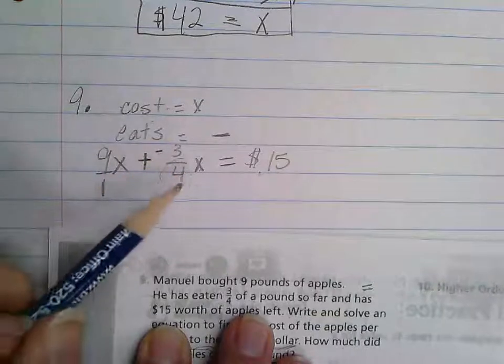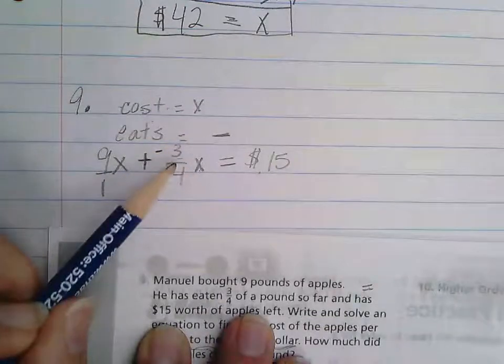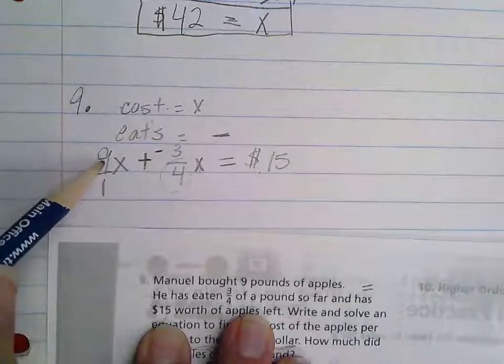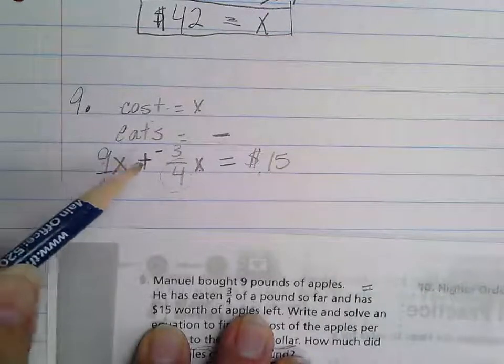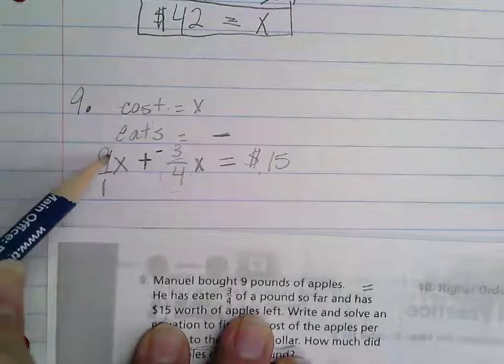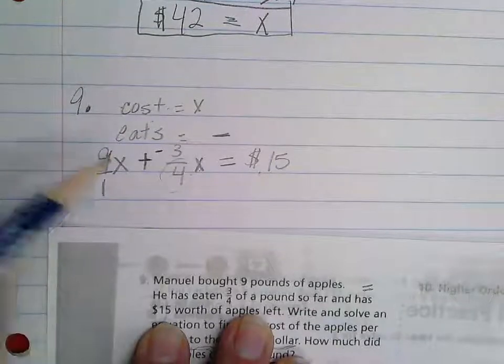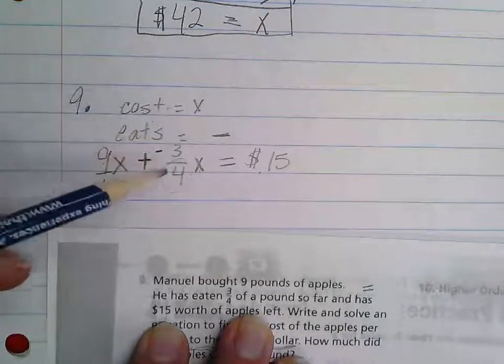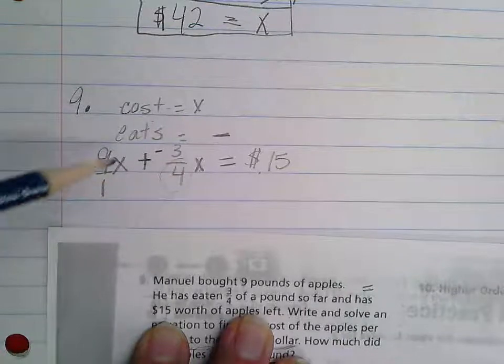Or dealing with one fraction is not that difficult if I remember that this is 9 wholes and I am going to be subtracting 3/4 from those 9 wholes. So I'll just go ahead and do that because I can do that pretty well mentally.